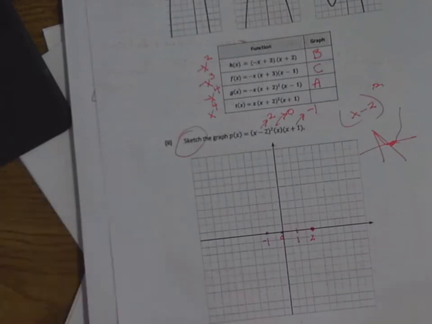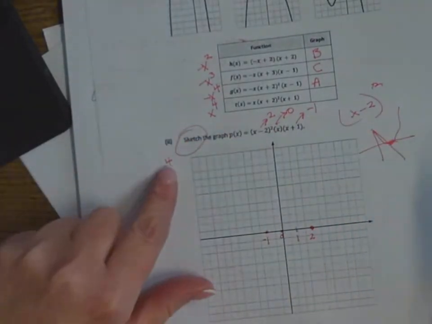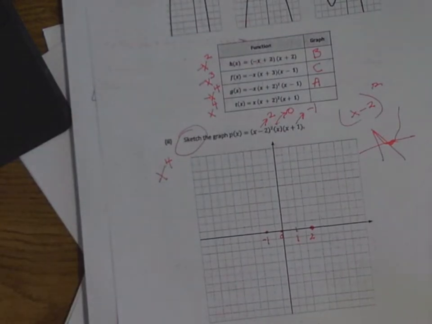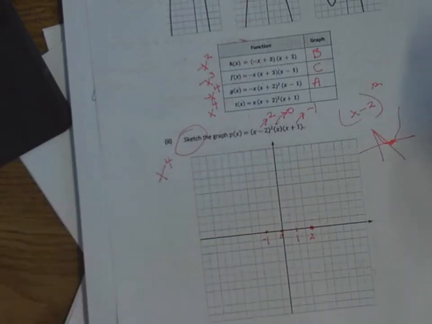So, next thing is, it's an x to the power of 4, isn't it? Because it's x to the power of an even number, that means if it starts high, it finishes high. If it starts low, it finishes low. Is the x to the power of 4 term, when you multiply that out, positive or negative?